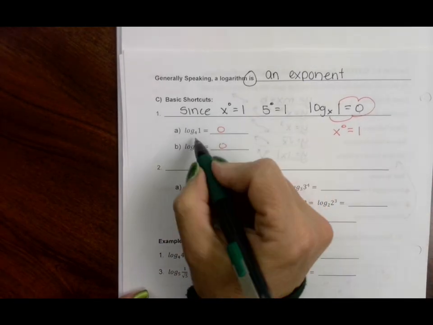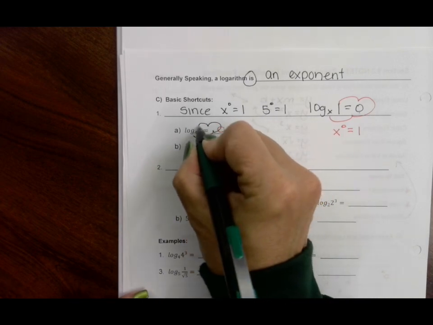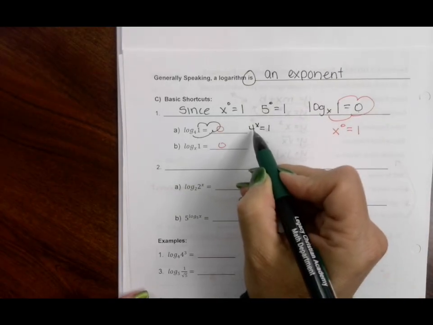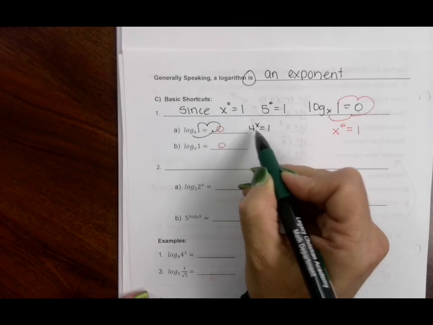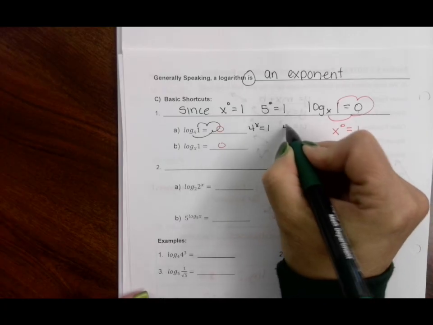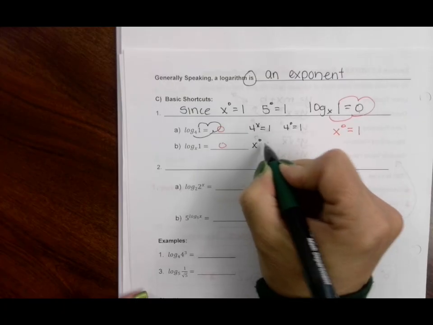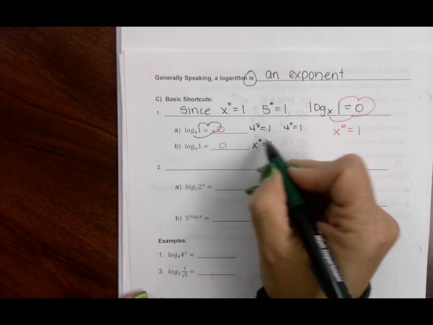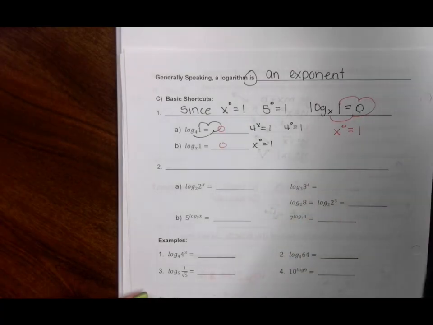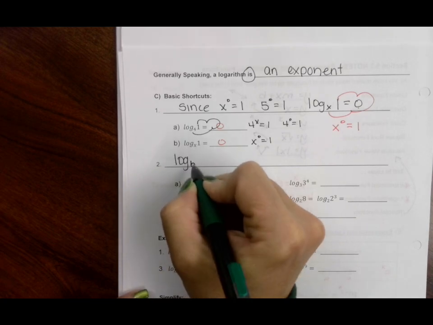And this is why. Before I wrote this, I could have popcorned this and said 4 to the x equals 1. Well, what is the only thing that's going to make a 4 equal 1? That's when the x value equals 0, and then we know 4 to the 0 equals 1. Same thing here, x to the 0 equals 1. What's the only thing that's going to make this equal 1? When x equals 0.